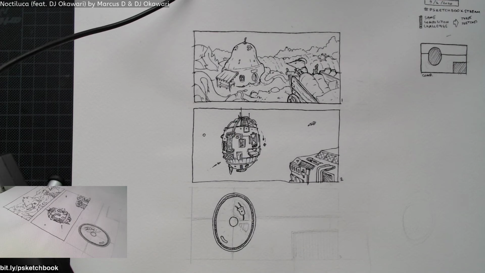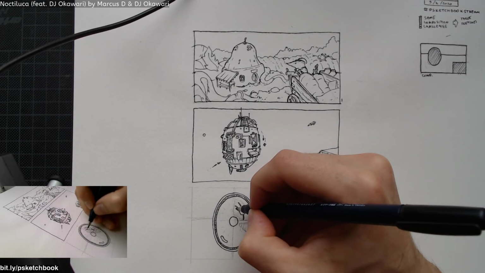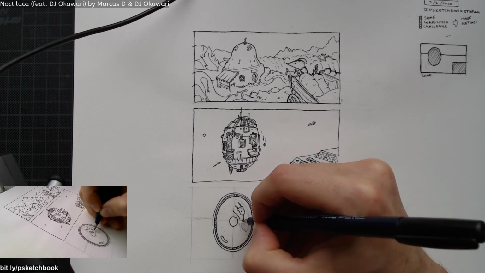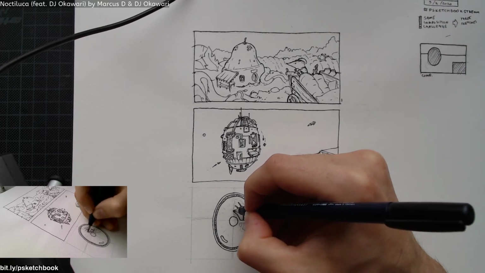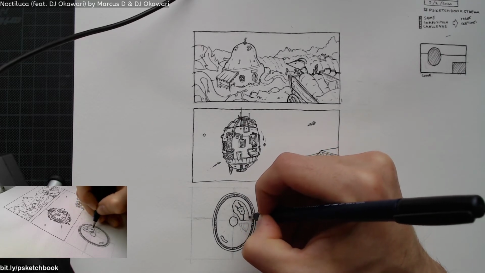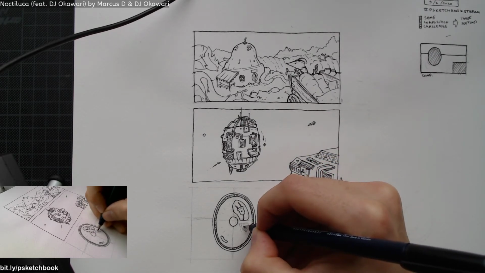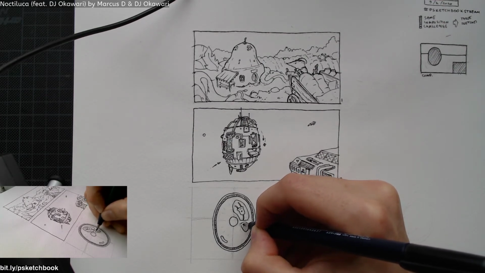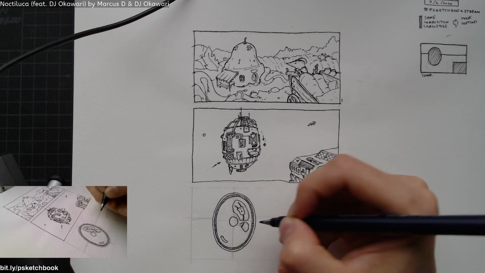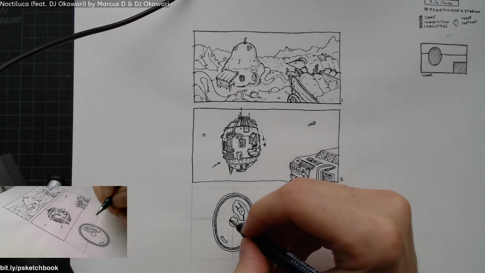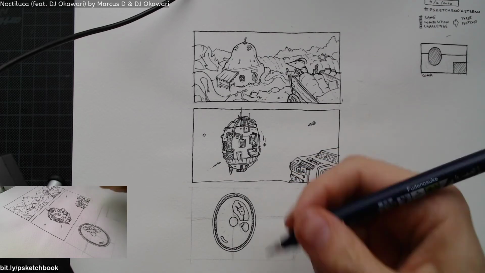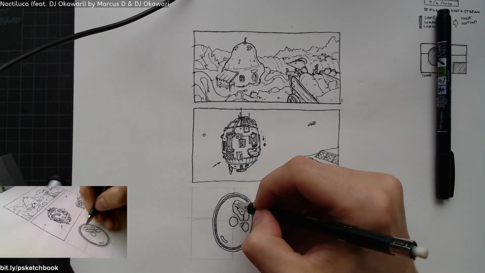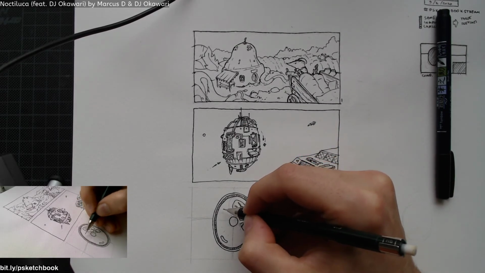So there is a plug in the robot's eye. But there should be like a light bubble or something. If it's a robot, it should have aperture, I think, on the eye. So maybe it's like this.